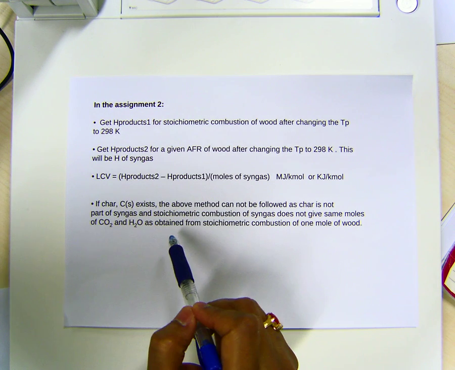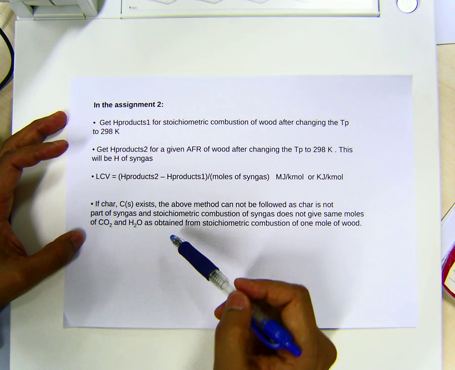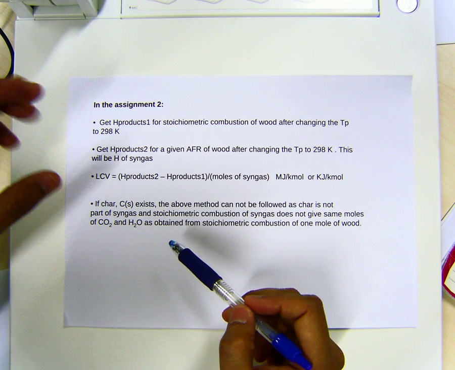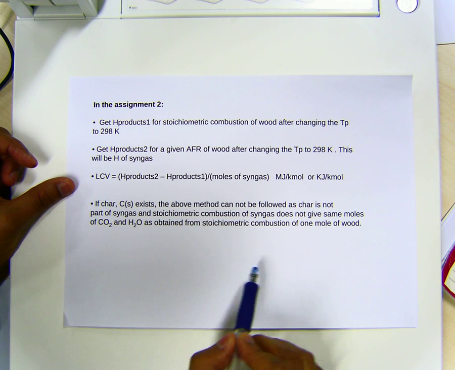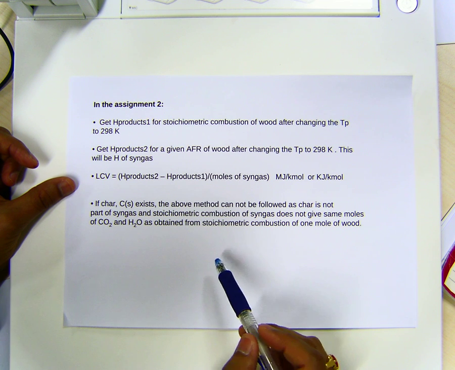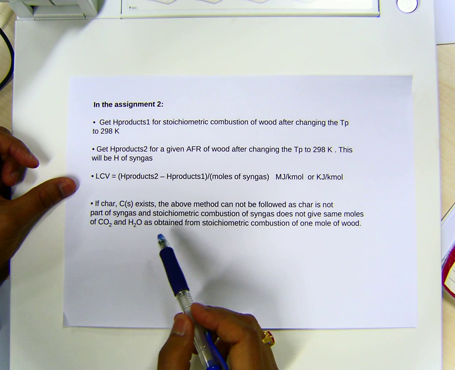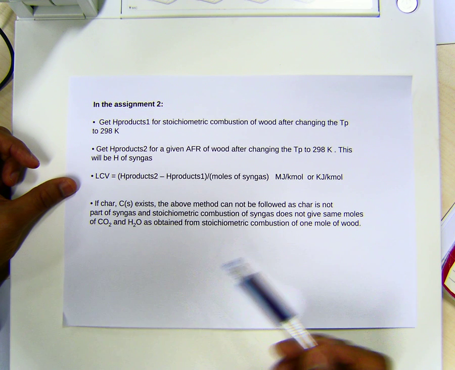You need to do it manually, like I explained in the earlier steps. You need to get the composition of syngas, then manually balance by taking the stoichiometric reaction with air, then take the heats of formation of products and reactants and calculate.